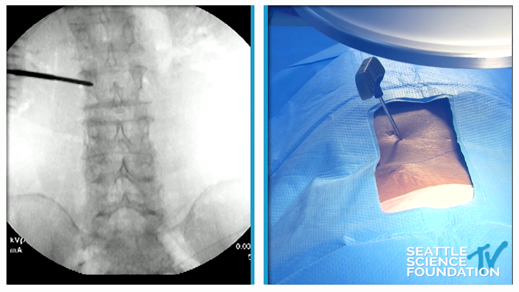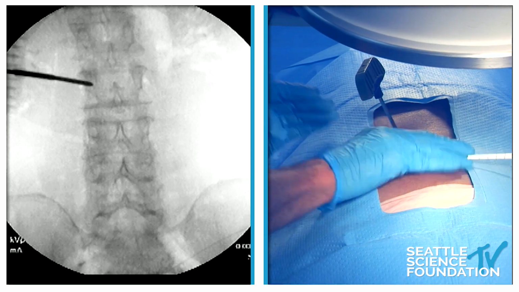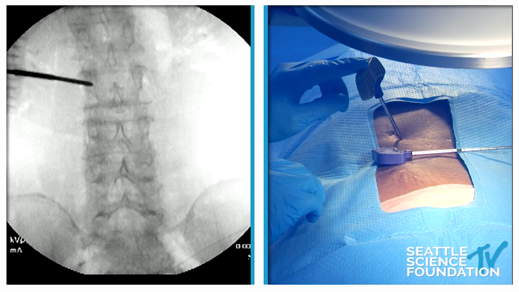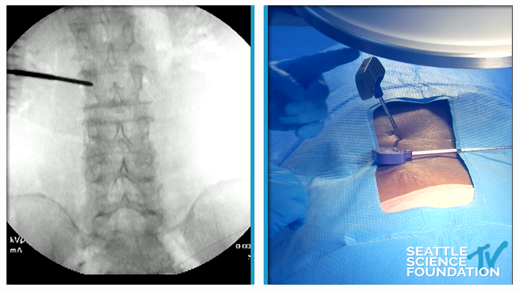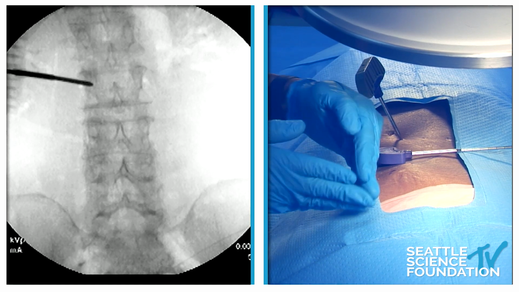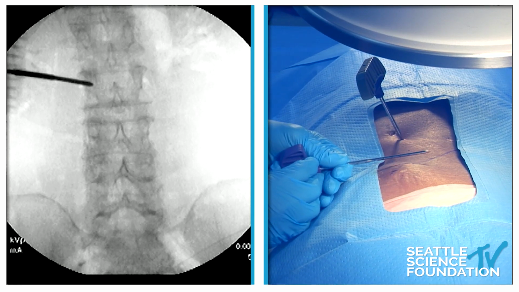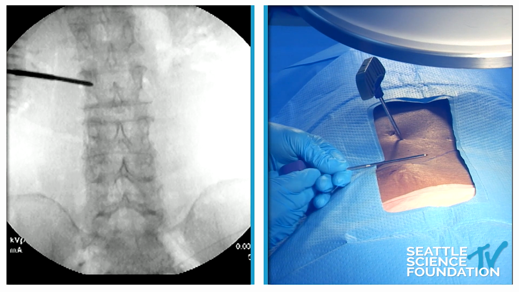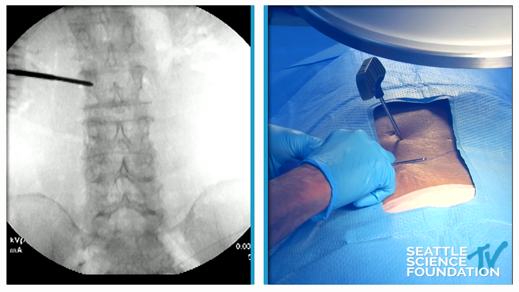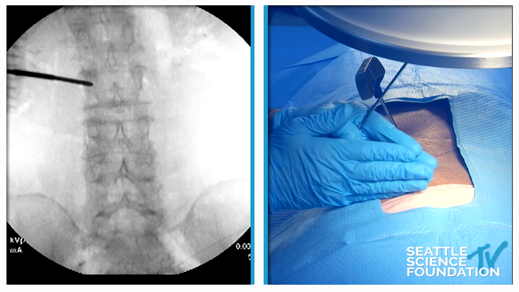I'm using the needle technique with the bevel. It's a single bevel, so this has directional capability. The arrow is pointing this direction. It's beveled like this, and it tends to steer away from the face of the bevel. This is a bi-beveled needle, with a bevel on both sides, on the top and the bottom, so it tends to steer like this.